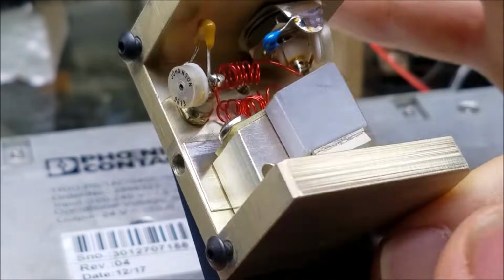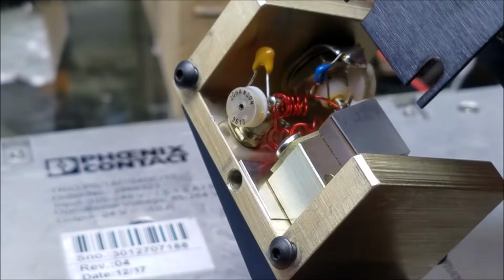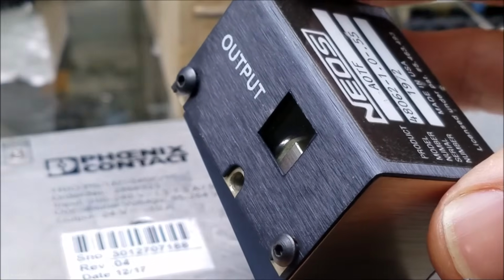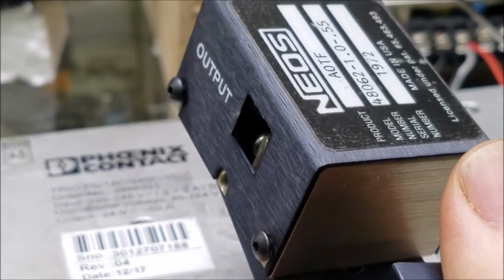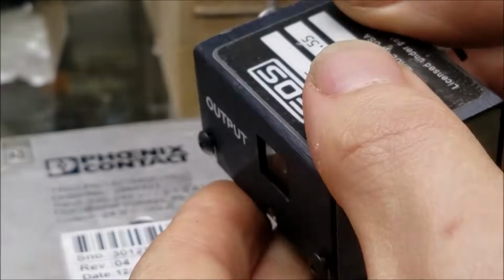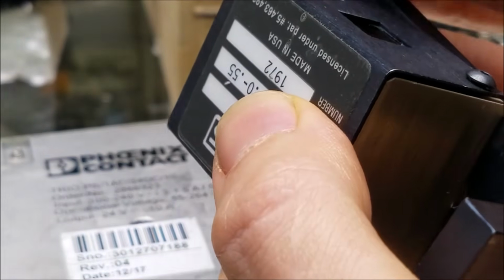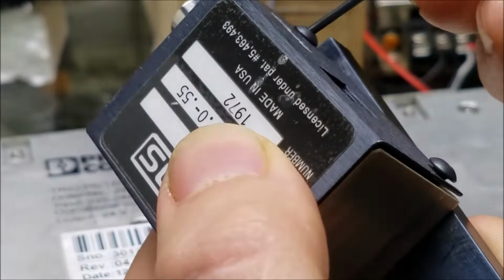Pretty interesting. I'm going to put the cover back on this, and we'll send the helium neon laser through it. Later on, we'll take a look and see if we can see any changes in how the crystal looks as it's operating with the cover off. So put the cover back on, and we'll get this set up.